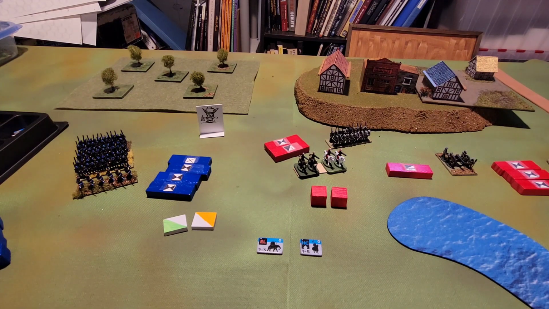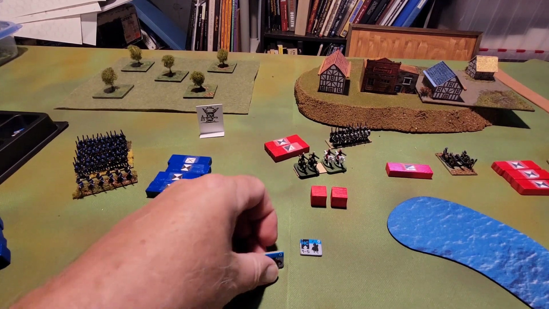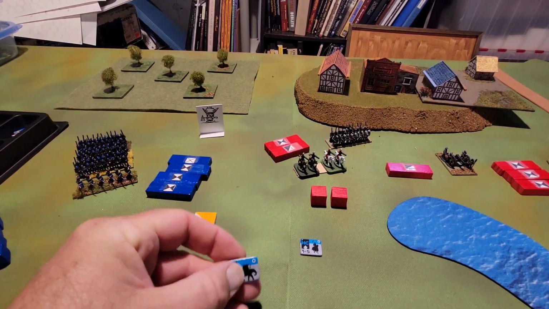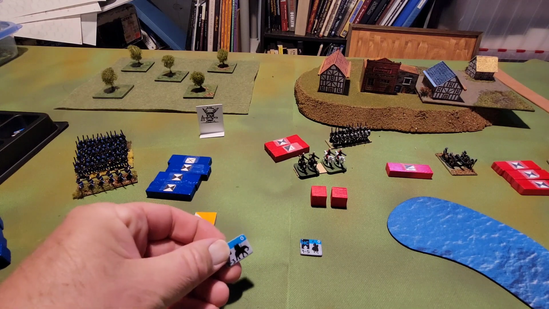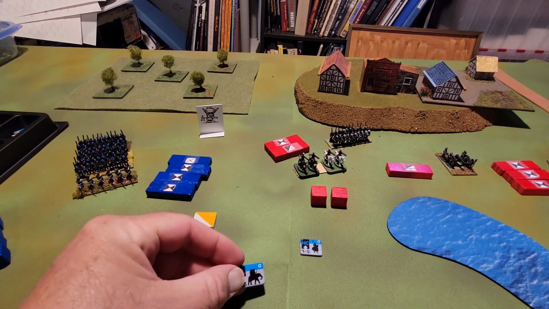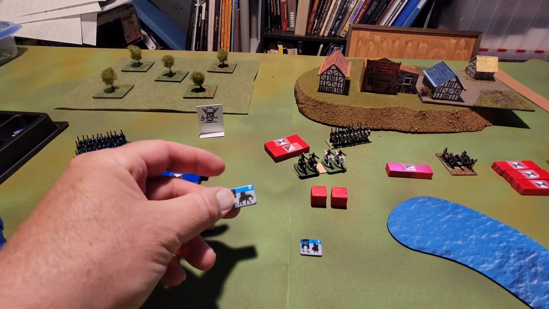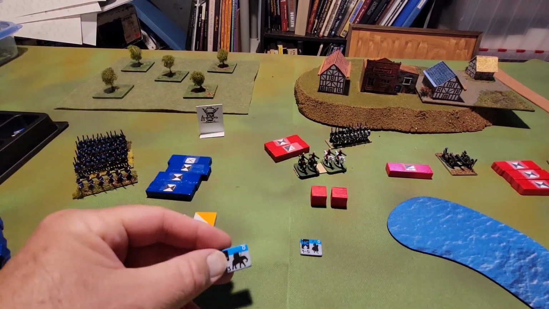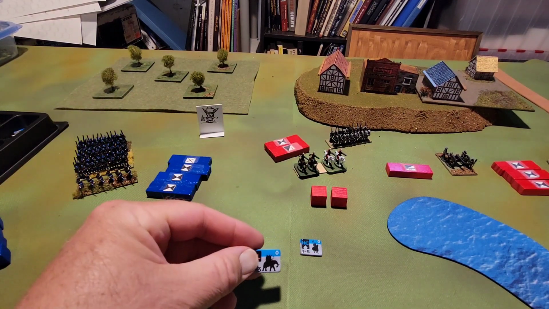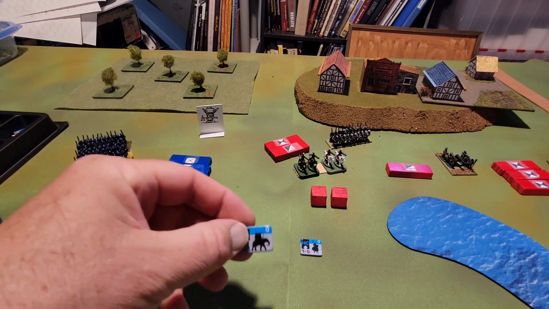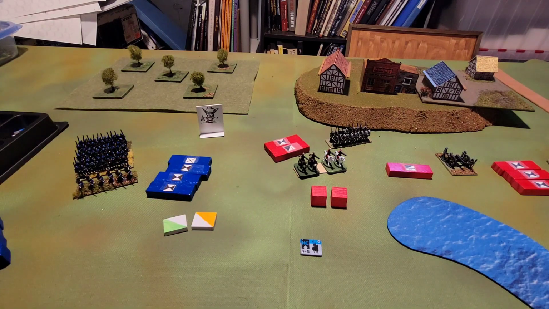Lots of different ways. Just keep in mind your scale. You could use chits like this and move them around on a tabletop with the various terrain, your forest, your hill, and chits will work just as well as actual miniatures.